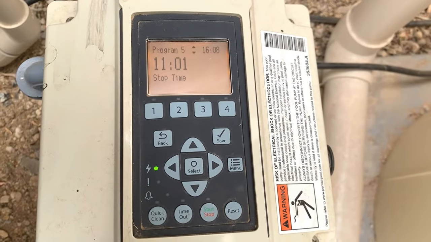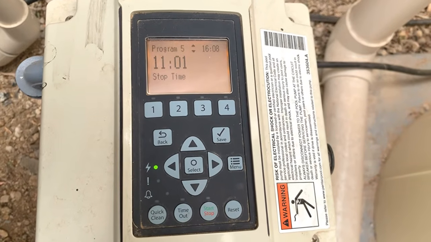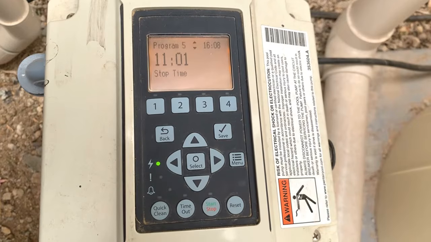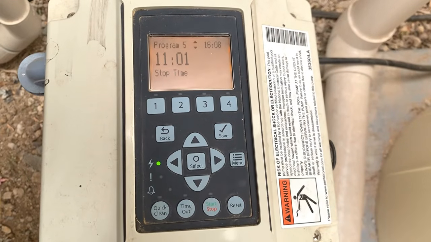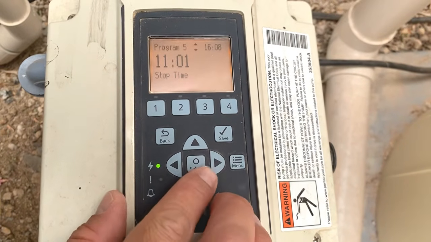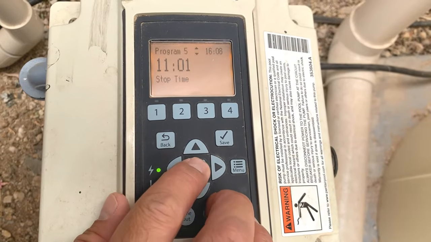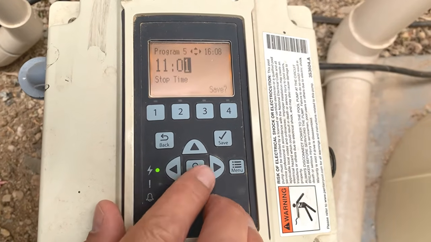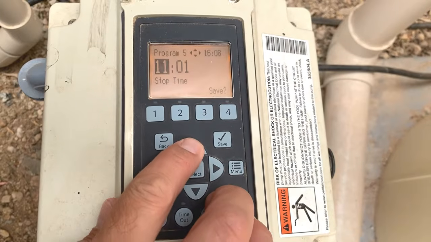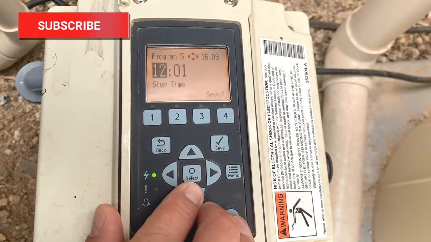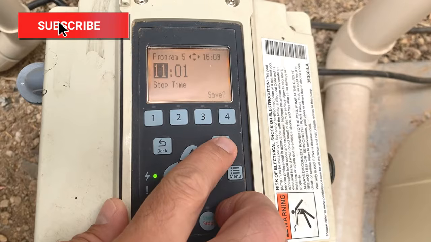For this particular pool, the 4 hours of high speed or cleaning time is enough to get the bottom of the pool clean each day. If you wanted to change those times, you would simply hit the select button and move your arrows appropriately to schedule the times that you wanted. And then hit save when you're done.